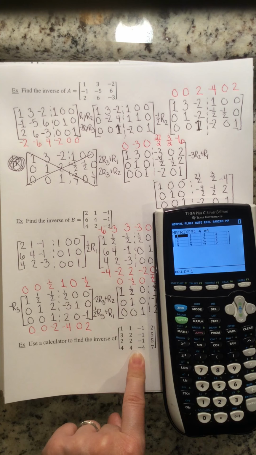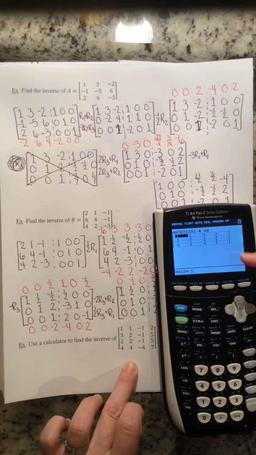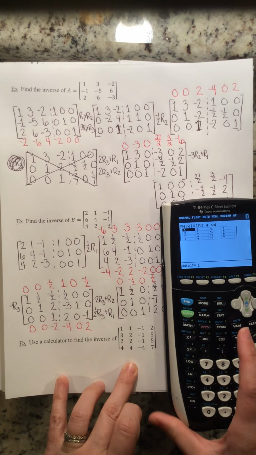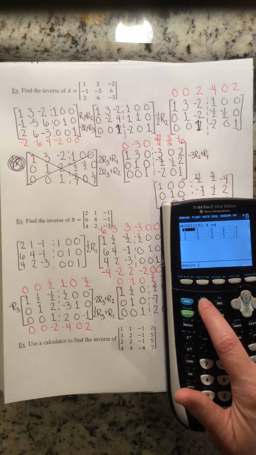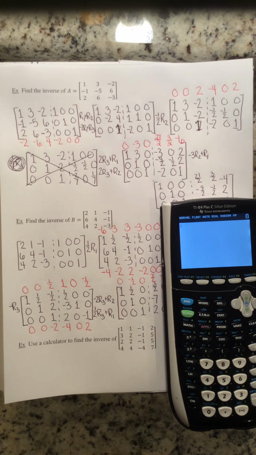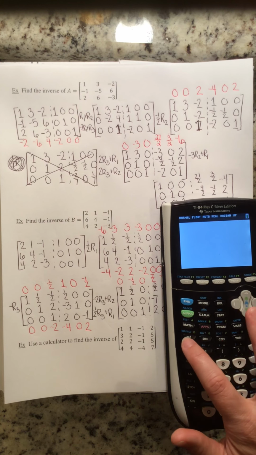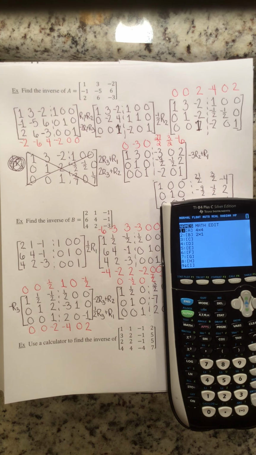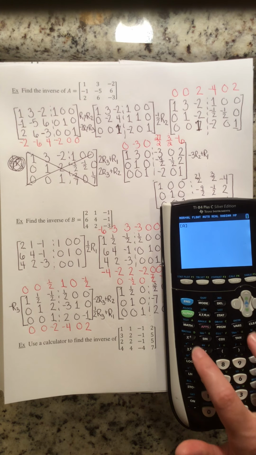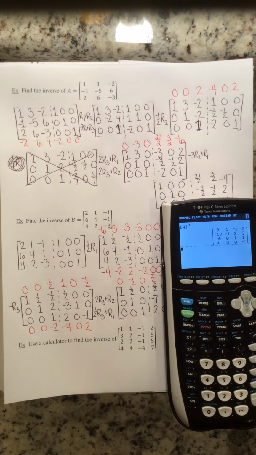Okay, once we've done that, again, I'm just double checking all my entries there. Everything looks good to me. So this and this are exactly the same. Now, quit again, back to your home screen, and you're going to grab matrix A. So second matrix, here's matrix A, now a 4 by 4 matrix, and we want it to find the inverse, like this. And you can see the answer sitting right there.